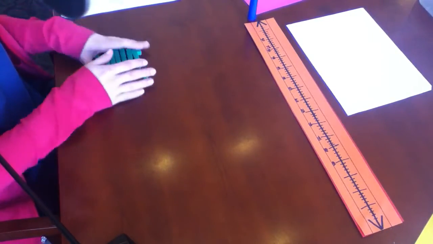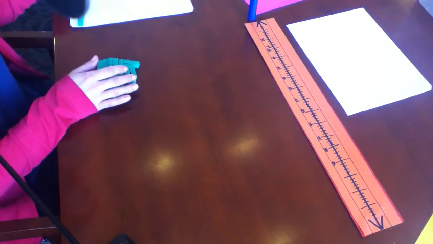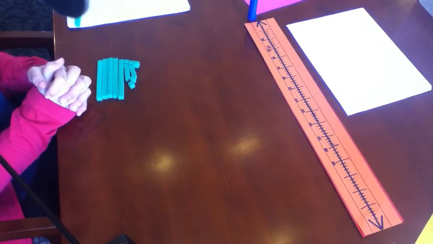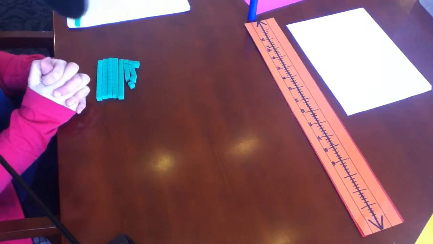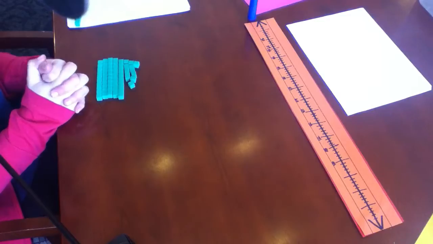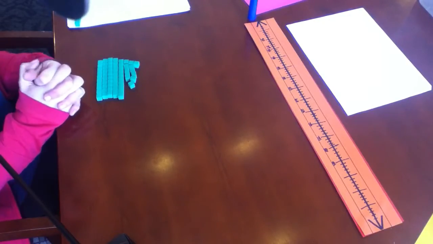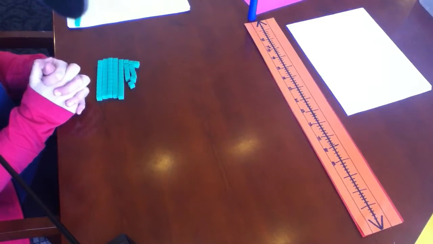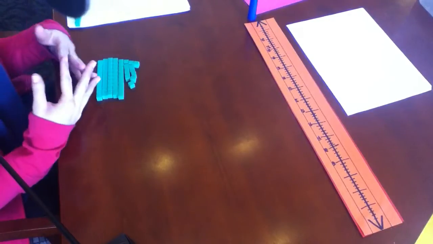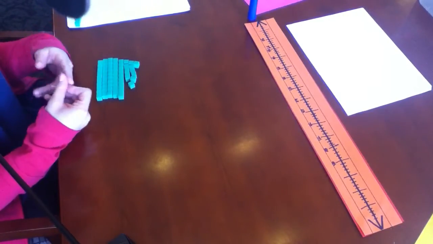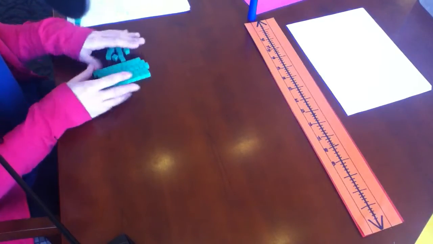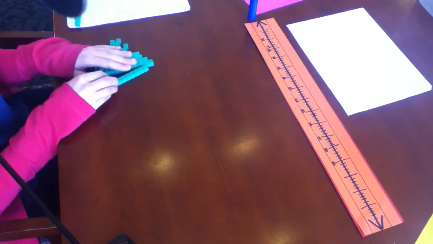So our problem that we have today is there are 28 students in Mrs. John's class and 34 students in Mrs. Smith's class. So if the two classes are to join together, how many total students will there be? So looking at this problem, we know that when two numbers join together that we are adding. So we're going to need to add 28 and 34, and we're going to use our base 10 blocks to help us with that. So first let's make 28.